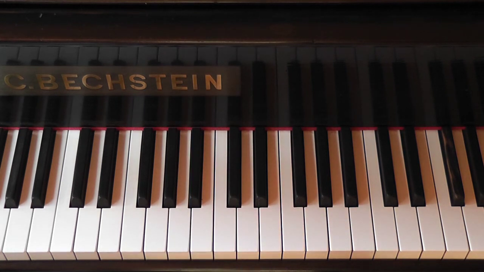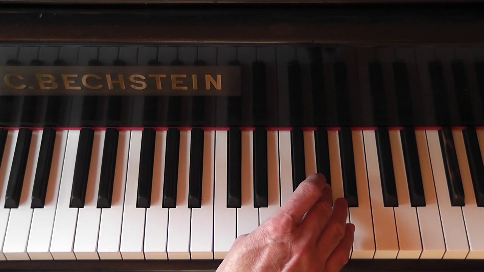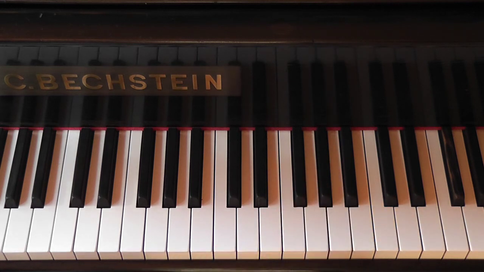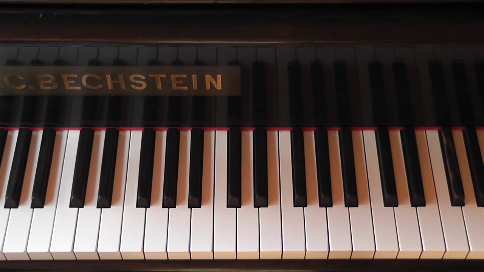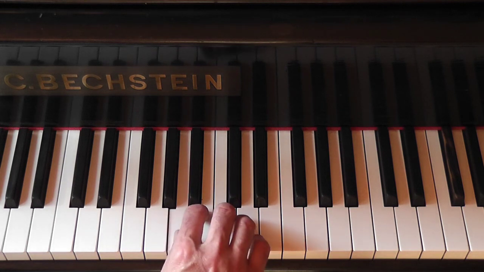So if you've got a piece of music you think that might be in A minor, one of the clues is if you can see a G sharp in the piece, that might be a bit of a clue. And also if the first chord is A minor, that is also a bit of a clue. So that's the scale of A minor harmonic, up and down.